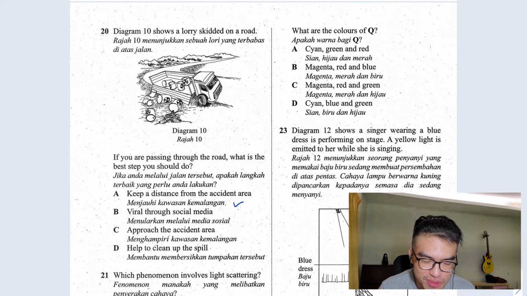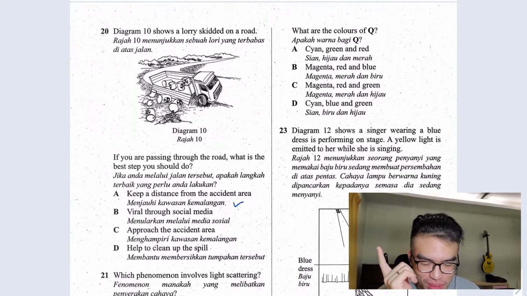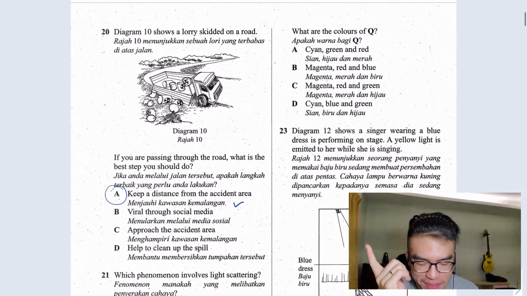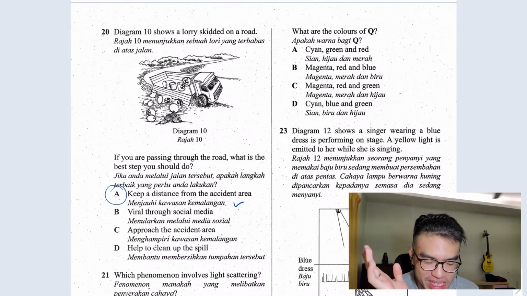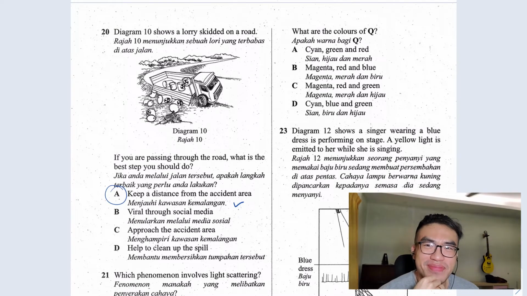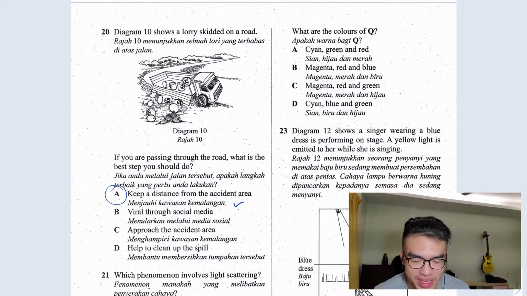Help clean up the spill, I don't believe you have the ability to clean a spill. Therefore, I think the most suitable answer would be A. But this is a very funny question, because even B or D, it looks, they are not entirely wrong. But anyhow, A would be the most suitable answer.